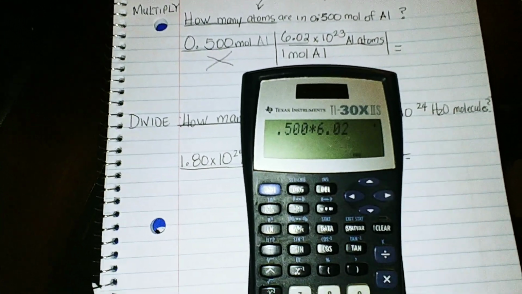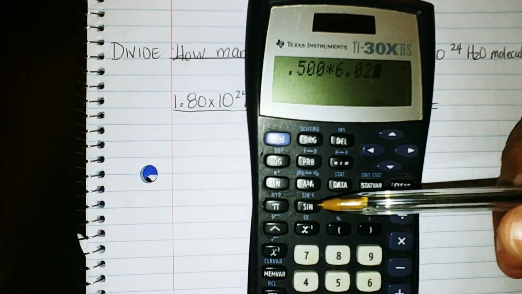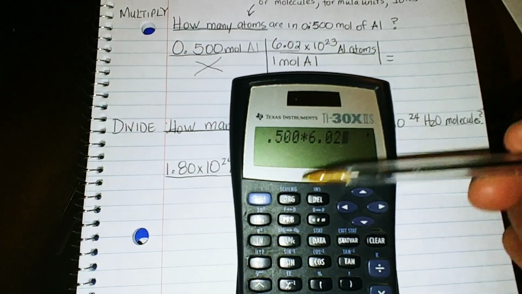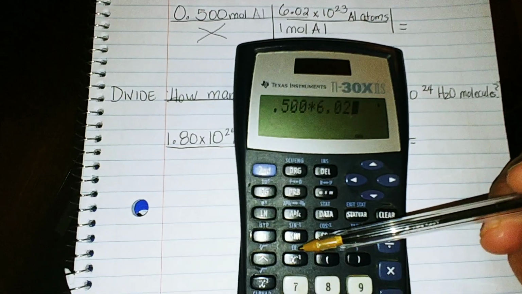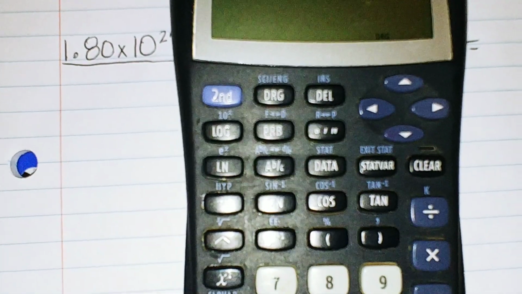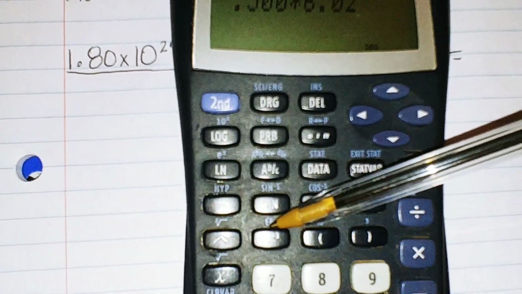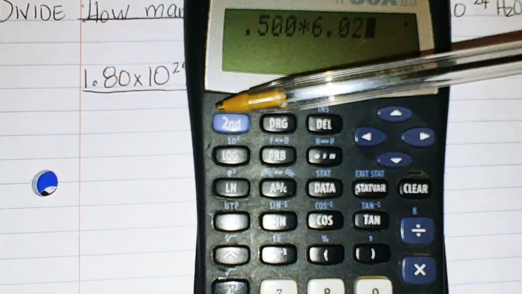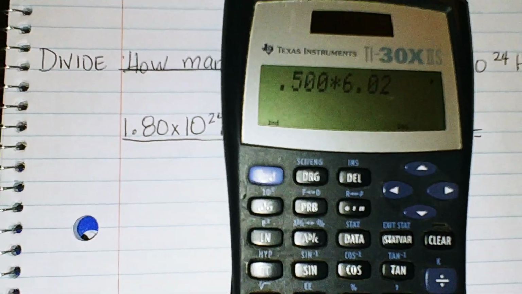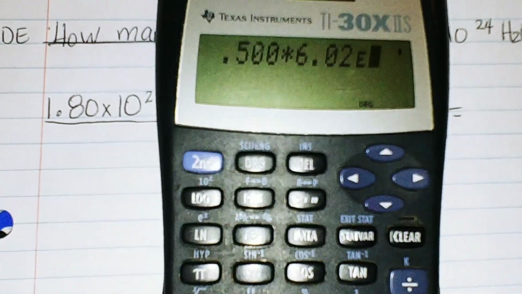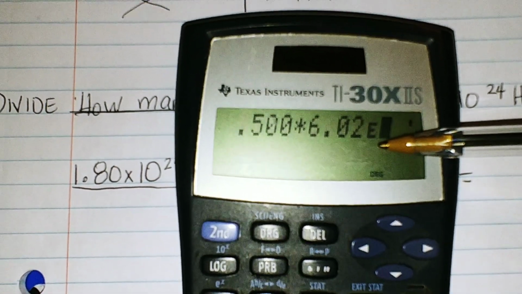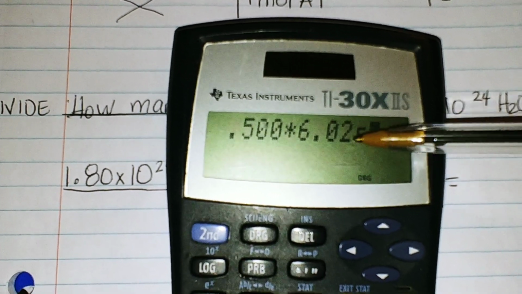So we put 6.02. Okay, and we want to get the exponential function. Instead of doing times 10 to the 23rd, there's a button that says EE. Because it's in blue, you have to press the second key, then that, and then it tells you that you'll be typing in the exponent. You don't have to type the times 10. It's understood.